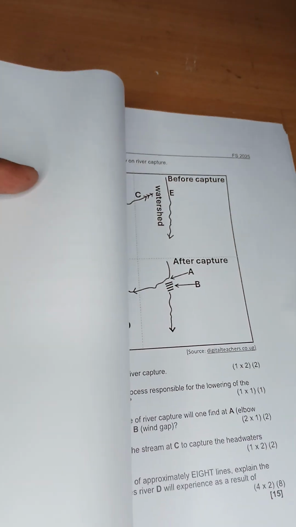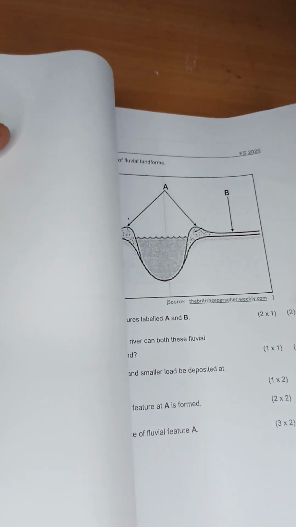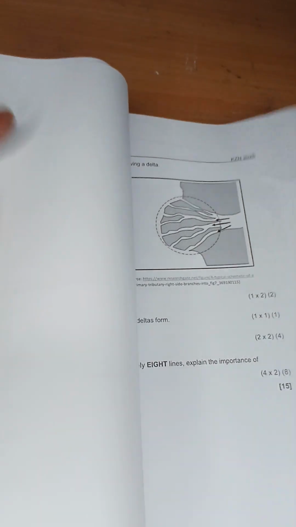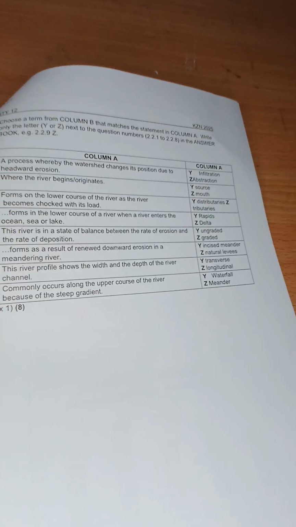That has short questions. Like I said, today I'm only dealing with the short questions. The long questions, I'll do them tomorrow. I'm dealing with the ones that are out of 7 and out of 8. So we are moving on now to activity 12, which also has short questions.